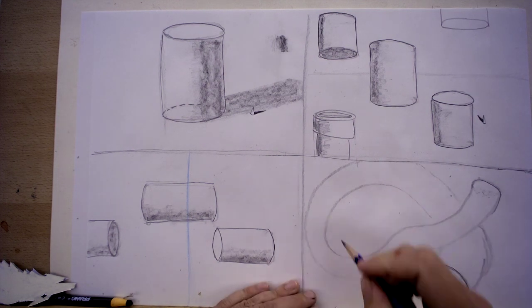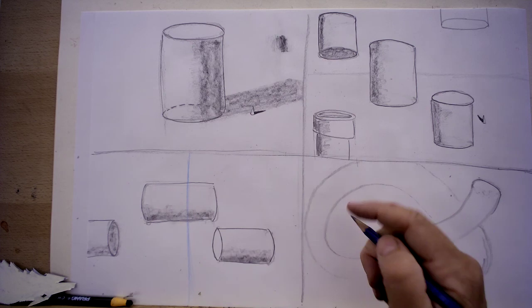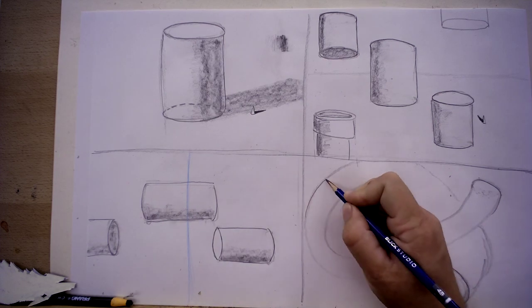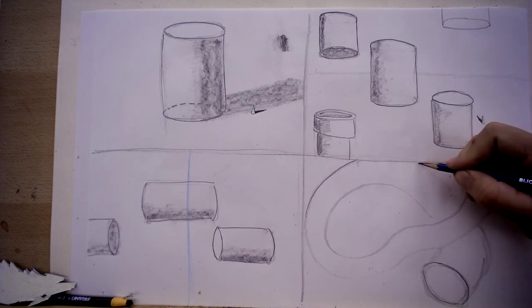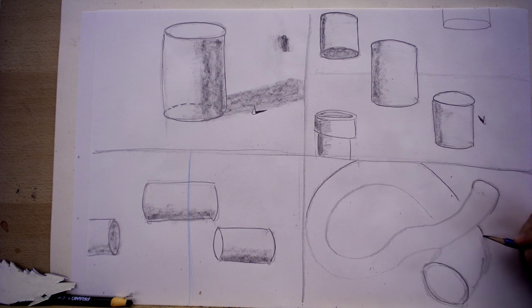All right. So you can adjust this. We want to sketch it in and then make adjustments if needed. Maybe the size and positioning of things.